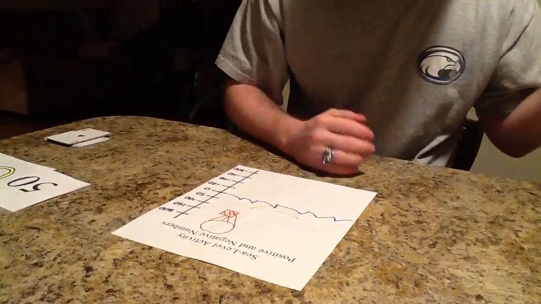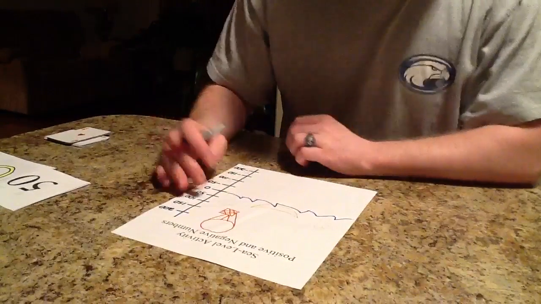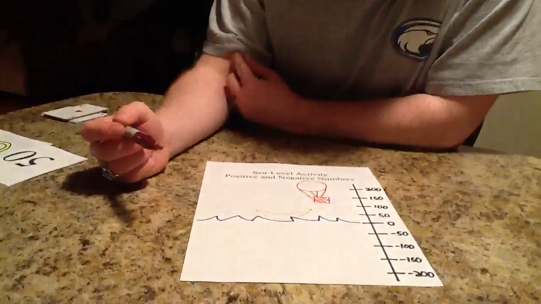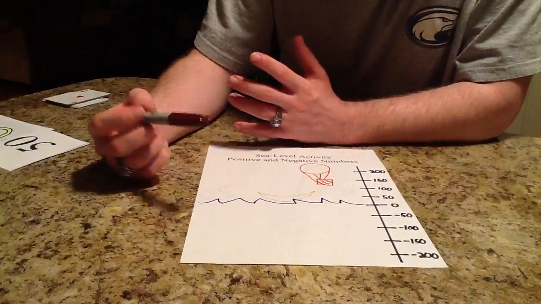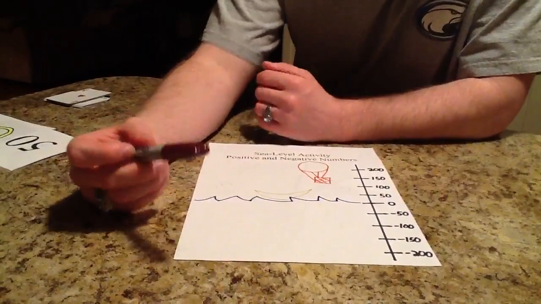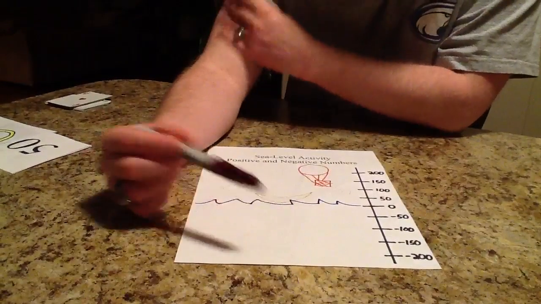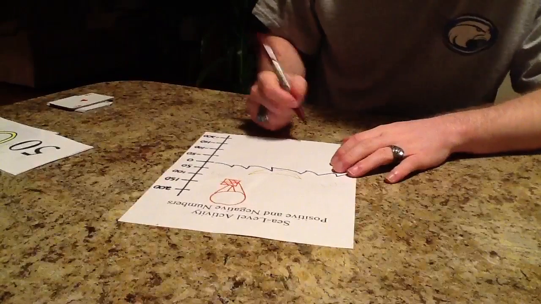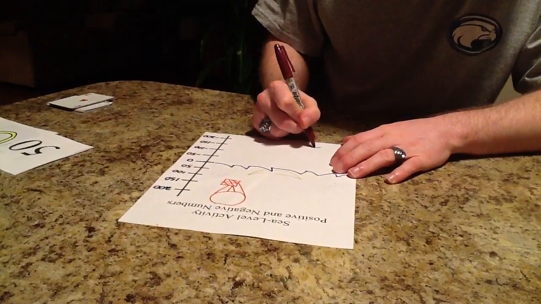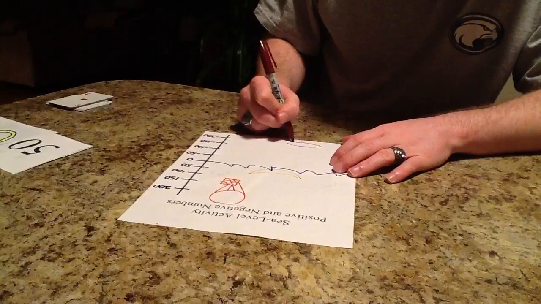Now, you might want to ask them, where would you find a submarine? Is it going to be above the water or below the water? Obviously, a submarine is going to be below the water. Tell them to put it maybe 200 feet below sea level. And so, let them draw you a submarine down here below sea level.